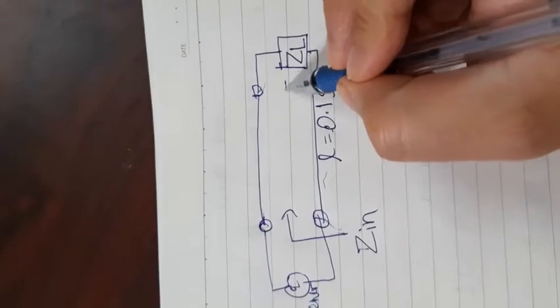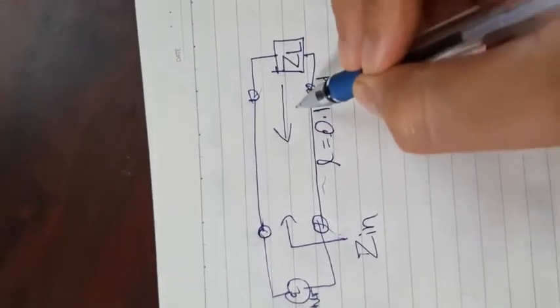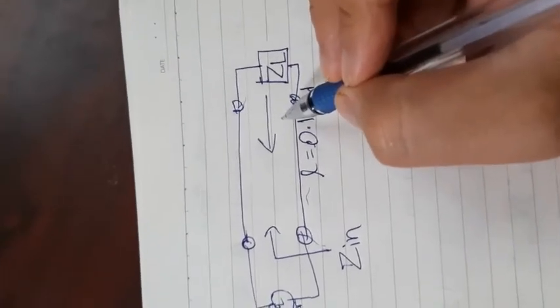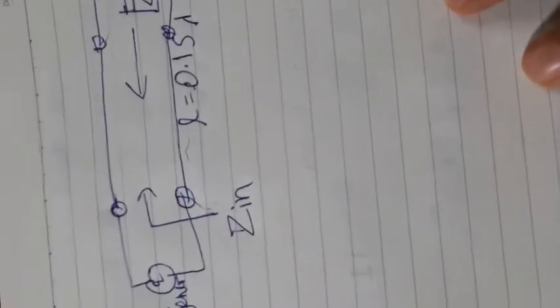As we are moving towards the generator, in the Smith chart we'll go in the clockwise direction. Now we need to know how much clockwise direction we need to go.